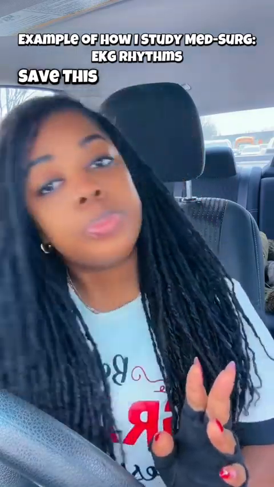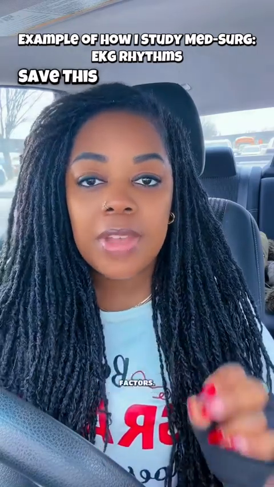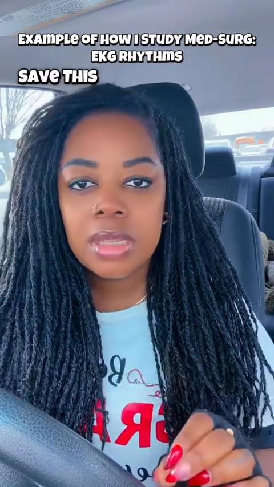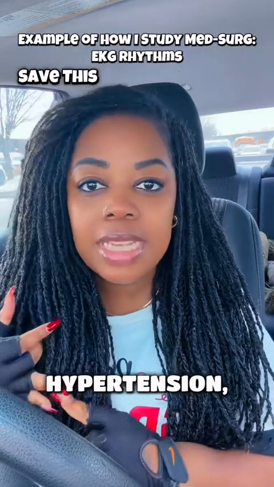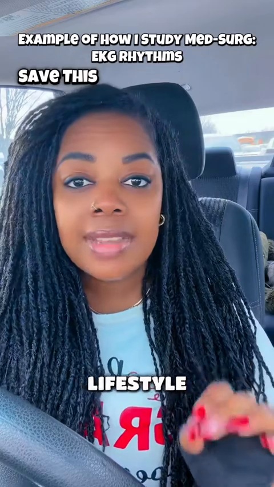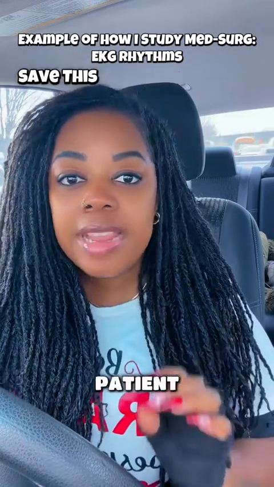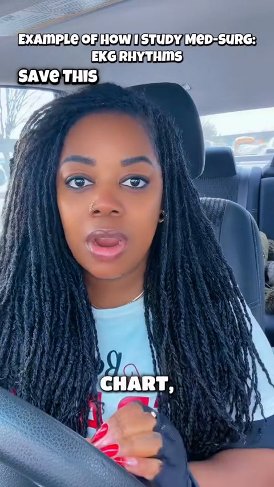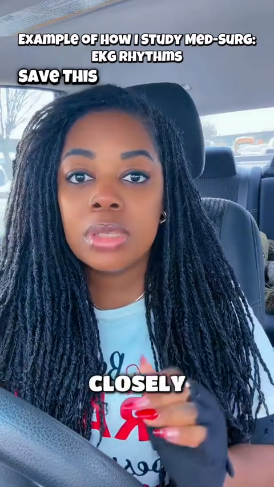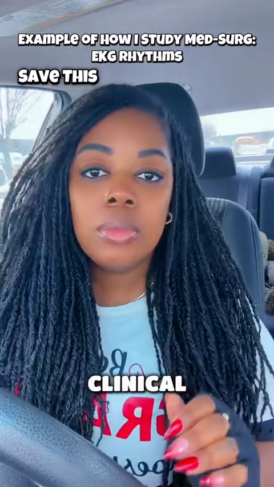Number two, risk factors. Who is at risk? So think advanced age, hypertension, heart failure, and valvular disease. But don't forget lifestyle triggers like obesity and sleep apnea. So if your patient has any of these in their chart, you need to be watching that monitor closely for a rhythm change. Okay?